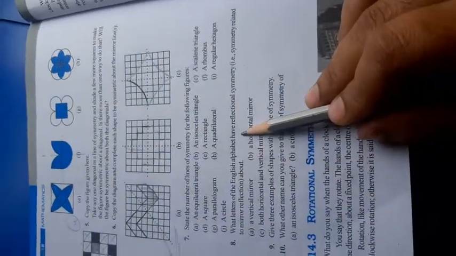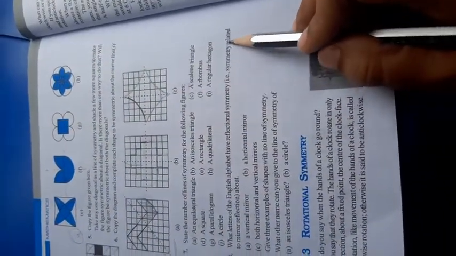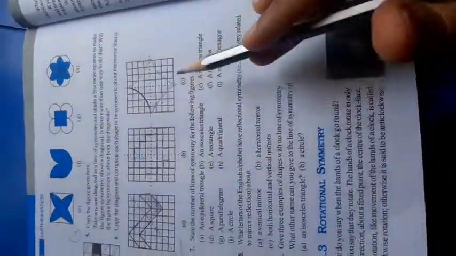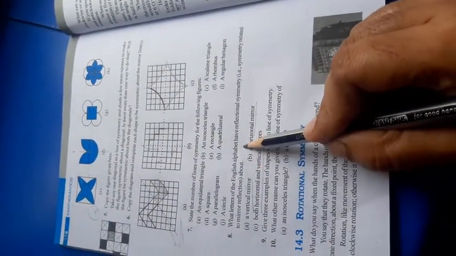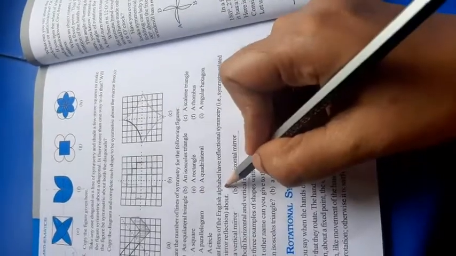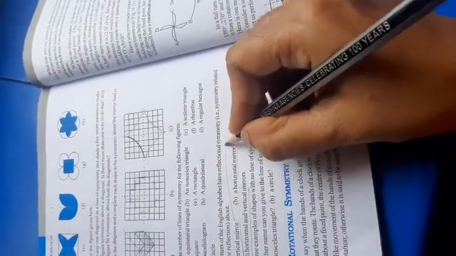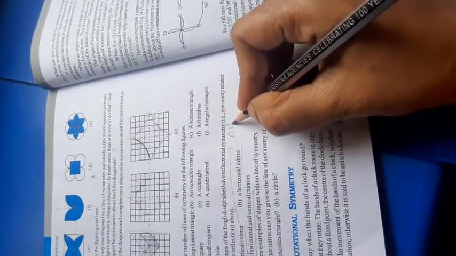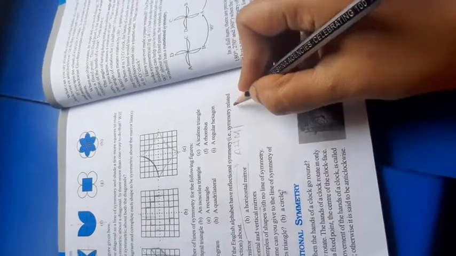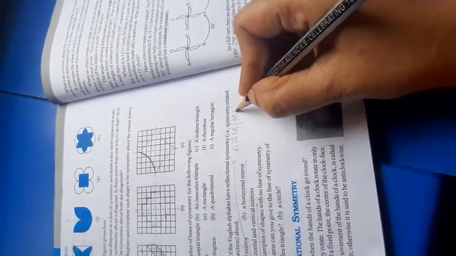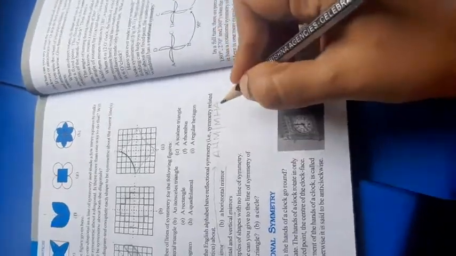Okay. Now write letters of the English alphabet of reflection symmetry, that is symmetry related to mirror reflection. So vertical mirror, horizontal mirror, both. In front of the mirror, you keep the mirror as vertical and see how the alphabets look. You will write down. Any alphabets you can take. For example, I will take for this vertical: A, H, M. So when you keep in front of the vertical mirror, it looks like M, H, A. Ulta, that's all.